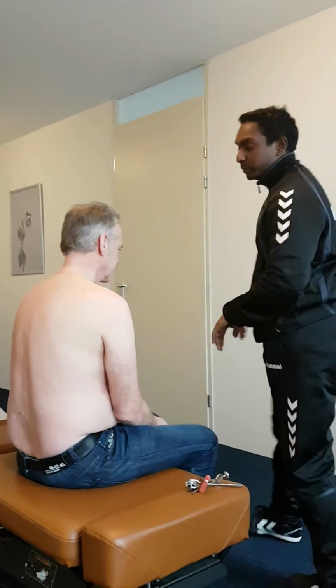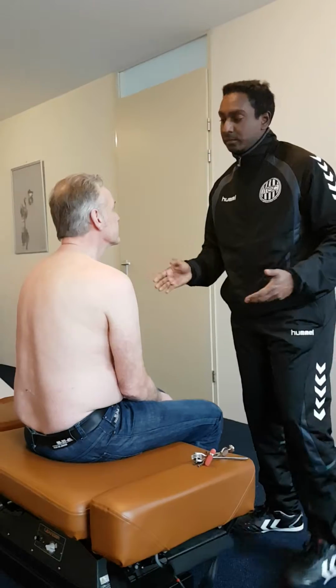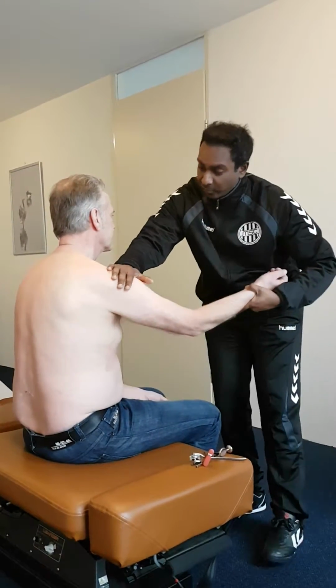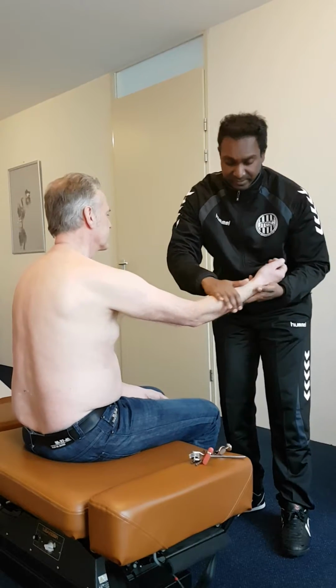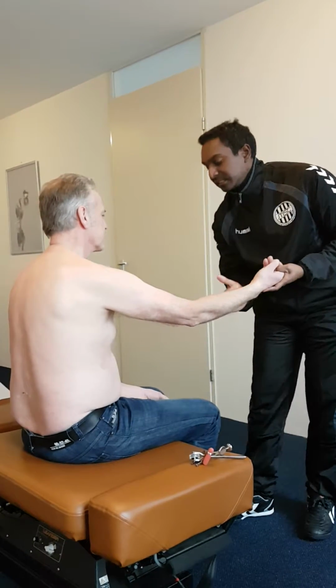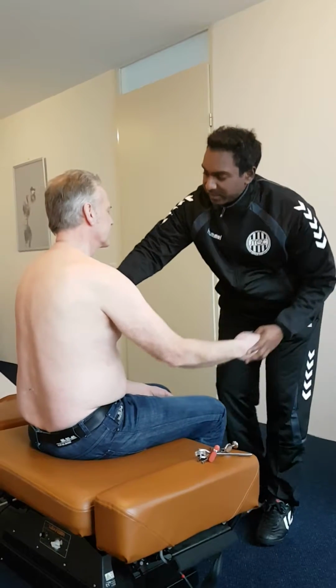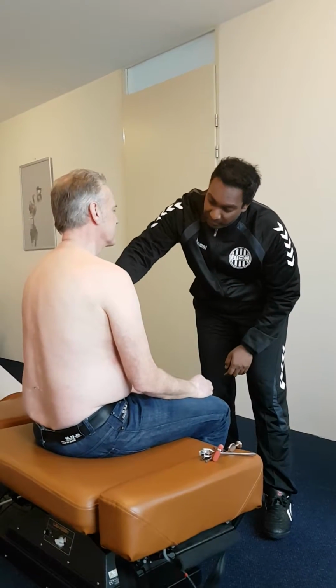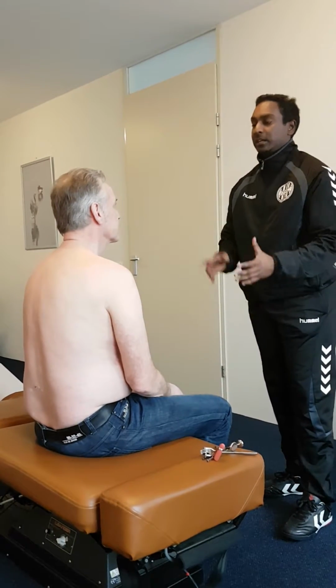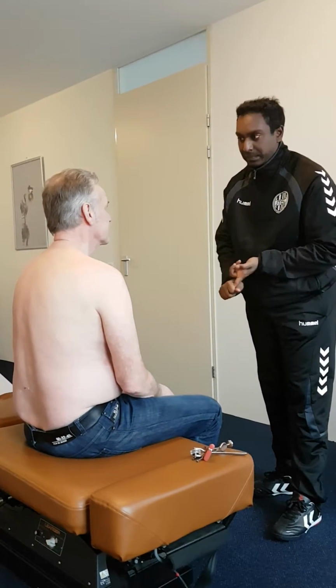So the next thing we want to do is check your dermatomes, and your dermatomes are in the levels of C2, C3, C4, C5, C6, C7, C8, T1, the level of the first rib, T3, T4 at the level of the nipple, and at each dermatomal level we'll check hot and cold and sharp and blunt.